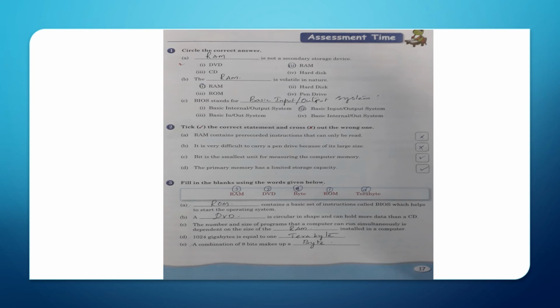C. The number and size of programs that a computer can run simultaneously is dependent on the size of the RAM installed in a computer. Answer for this one is RAM. D. 1024 gigabytes is equal to 1 terabyte. Combination of 8 bits makes up a byte.